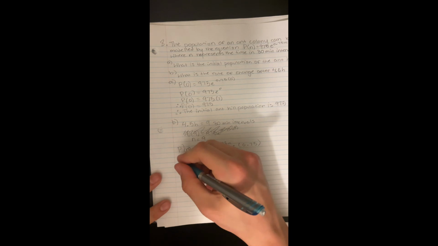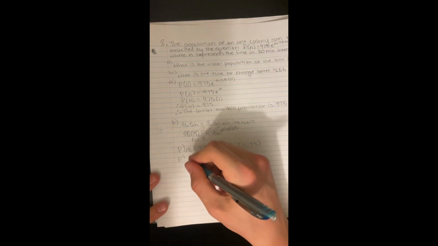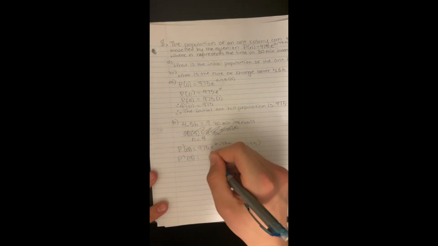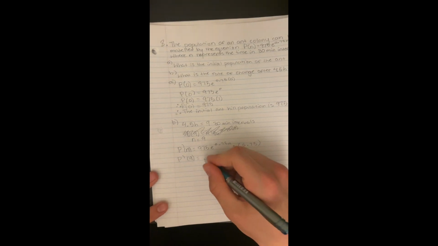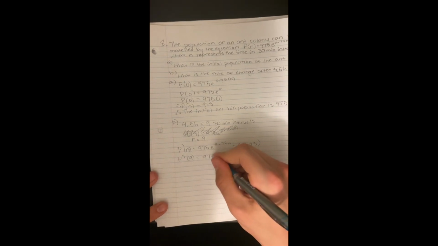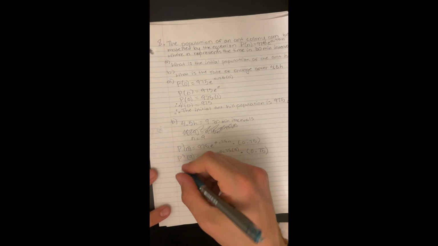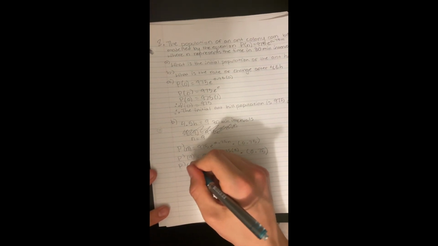So now with this derivative, I can sub in this 9. So I can go P prime of 9 and then solve for my final value. So P prime of 9 equals 975e to the power of 0.75 times 9, times 0.75. And just to simplify this out, I'm going to quickly toss this in my calculator so we can get our final answer, because these are some wacky numbers.